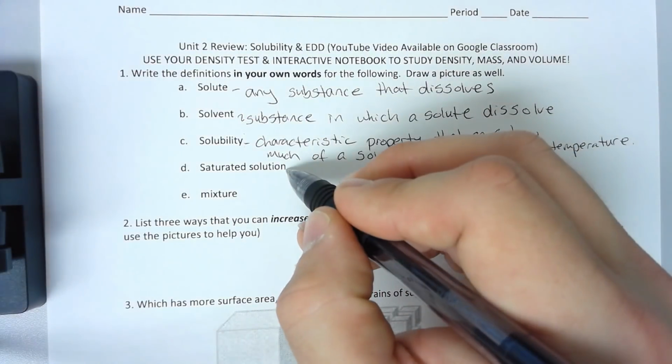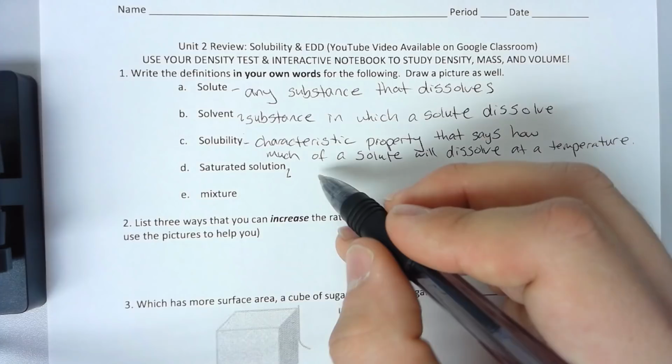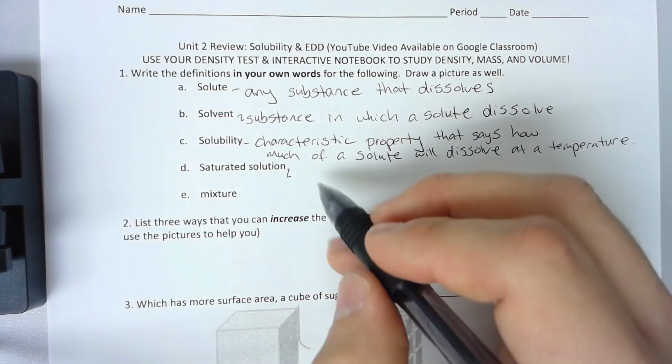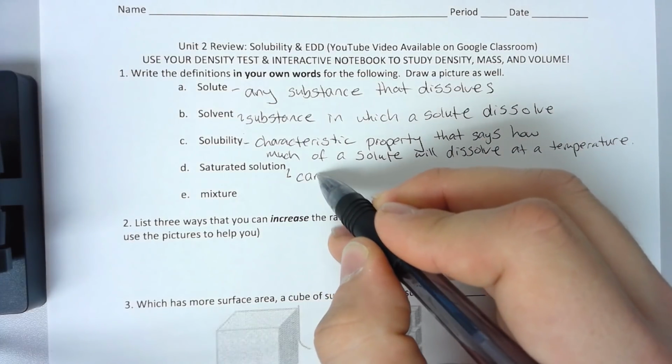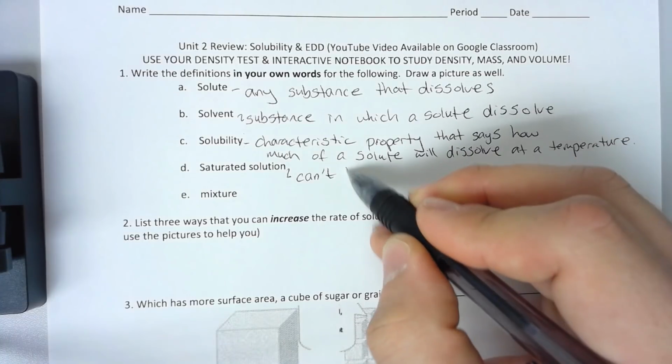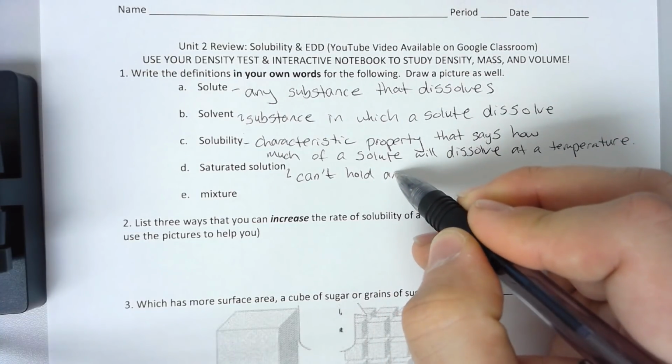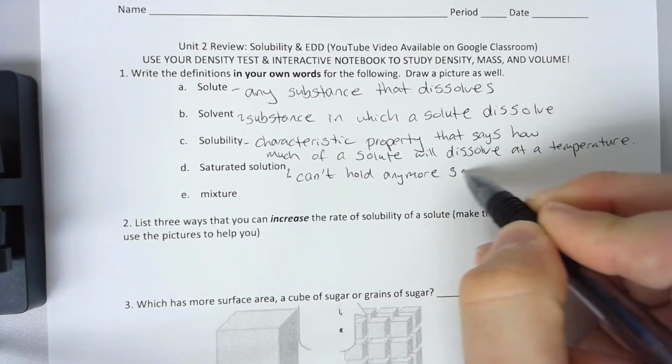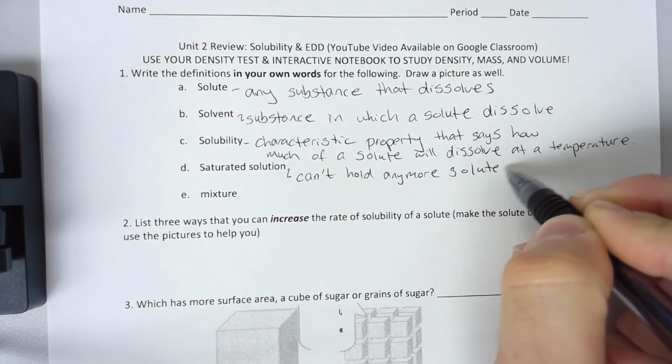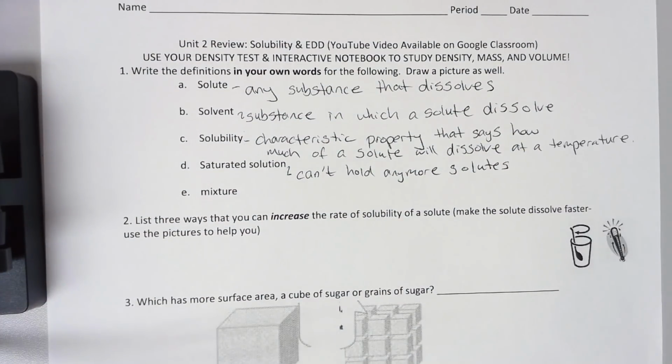A saturated solution is a solution that can't hold any more solutes. So if a solution is saturated, that means it has a lot of extra solutes that sank to the bottom.